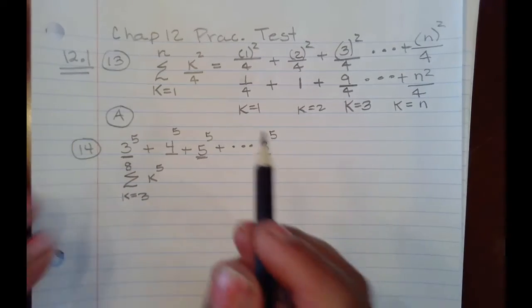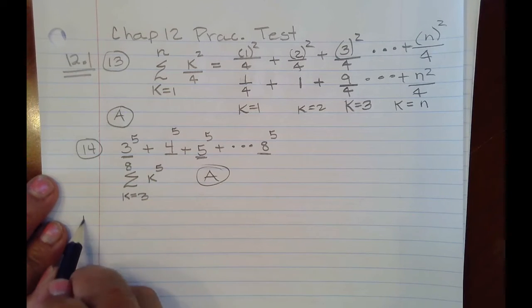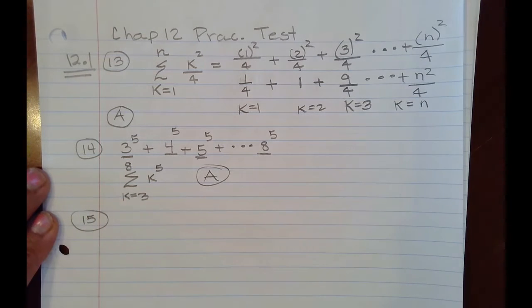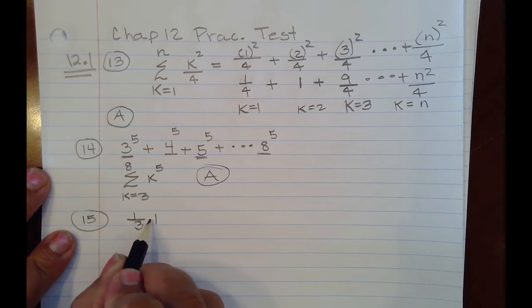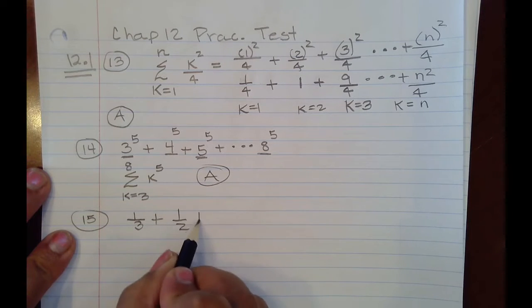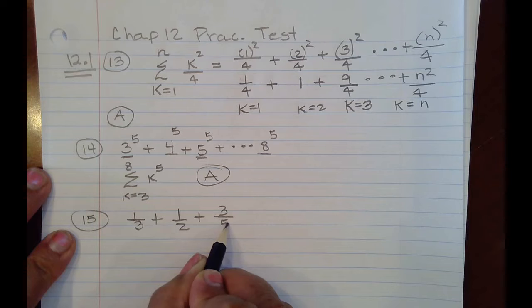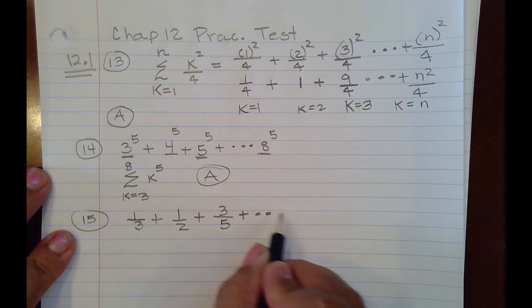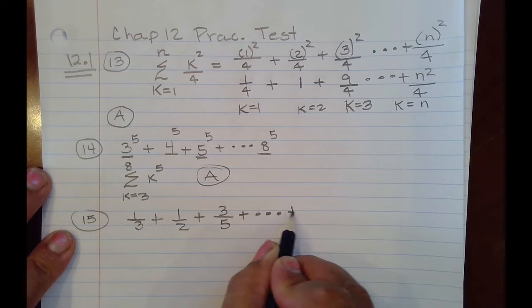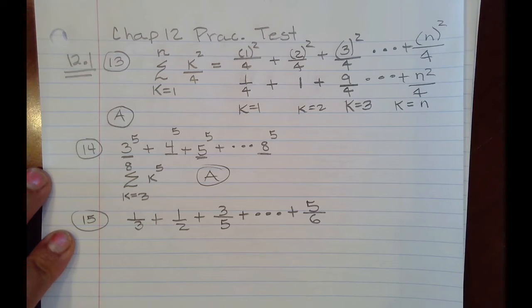And moving to 15. In 15, they give you 1/3, 1/2, 3/5, and then it ends with 5/6.